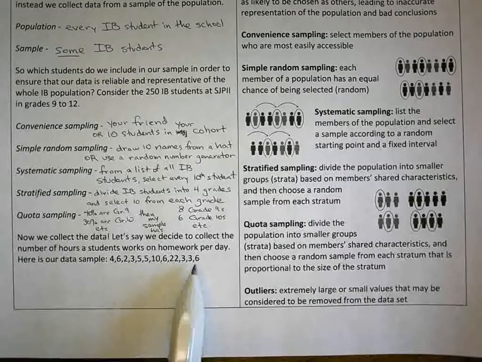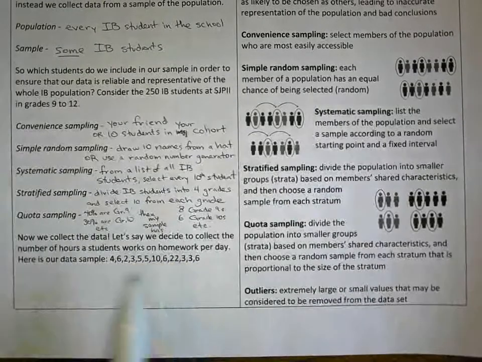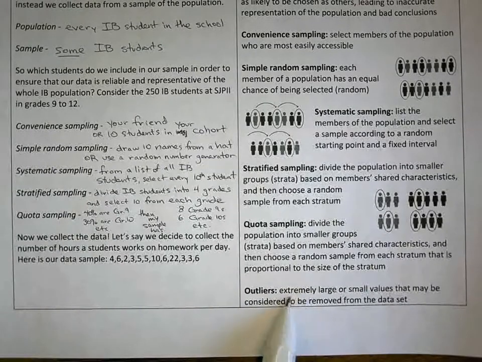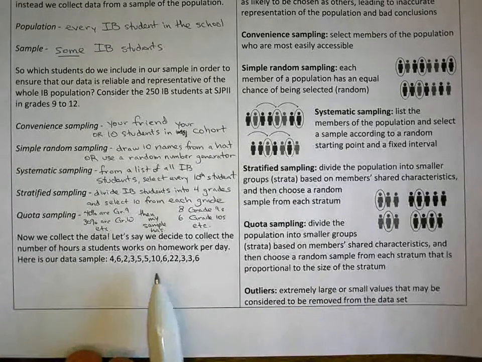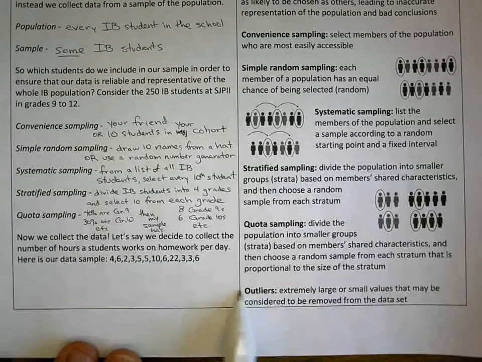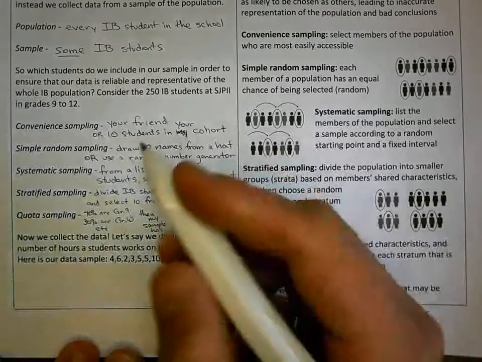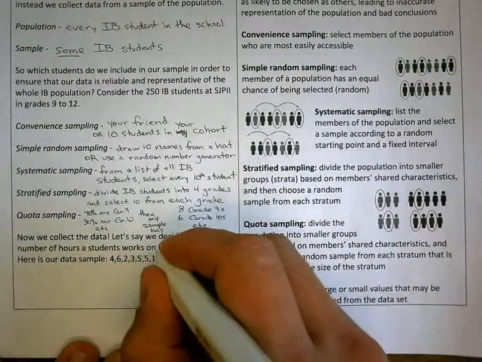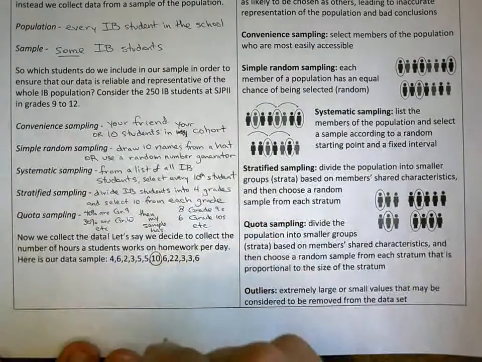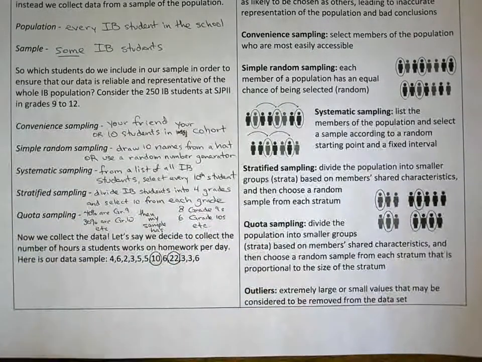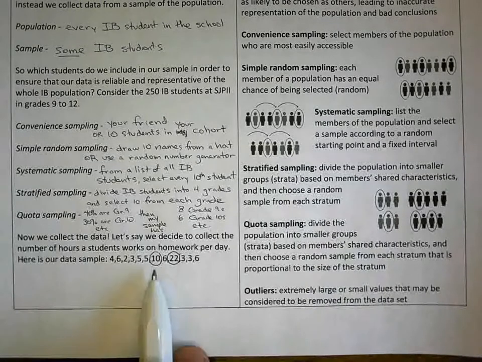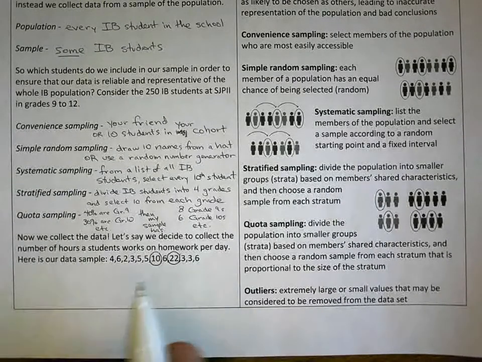Whoa, 3, 3, 6. Okay, before we go any further, we should talk about outliers. These are extremely large or small values that may be considered to be removed from a data set. Outliers are numbers that, they're out there. We'll talk more about outliers, how we calculate them, but they seem to be very large or very small. And looking at this data, I can see 10 seems to be an outlier. That seems to be quite large. And 22, well, that seems to be quite large as well. So outliers can be removed if you can explain them.